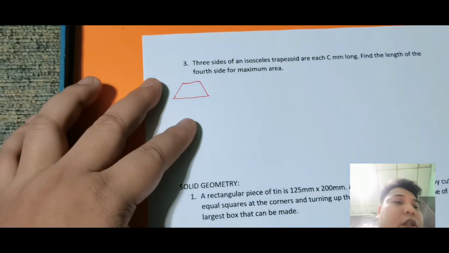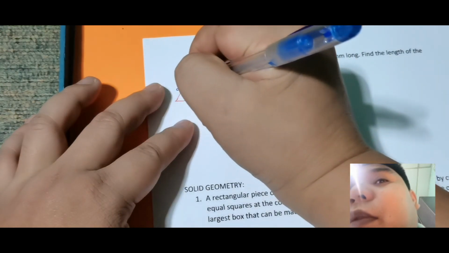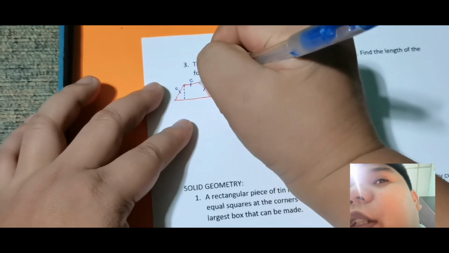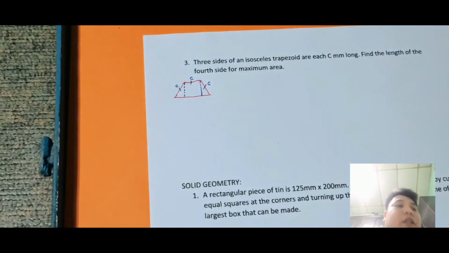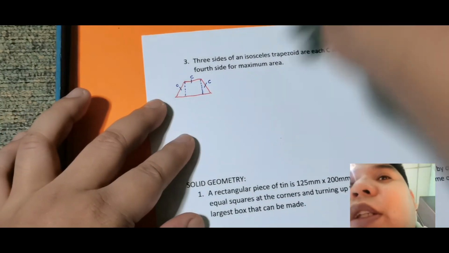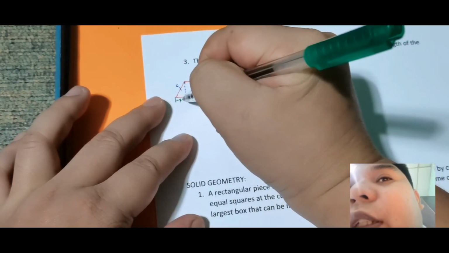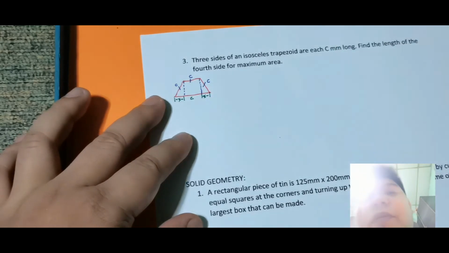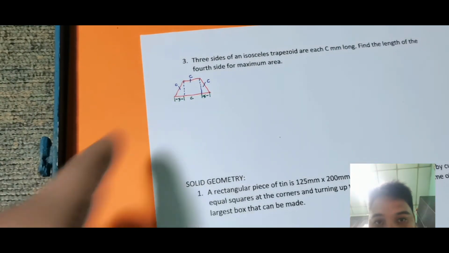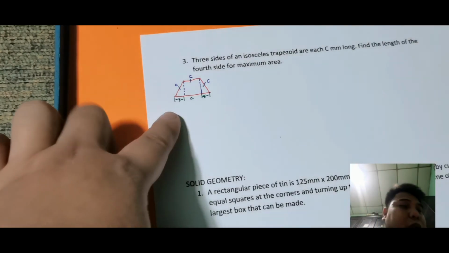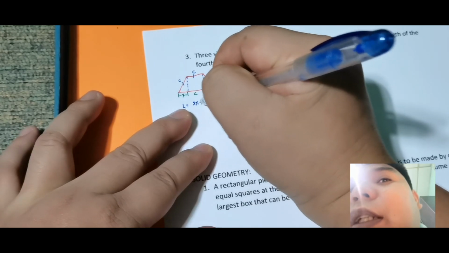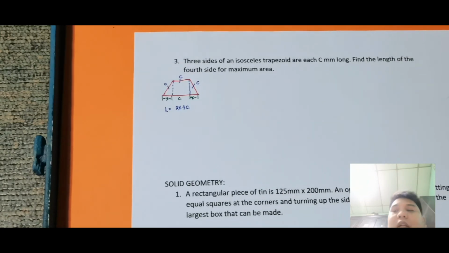Okay, so assuming yan yung ating trapezoid. So ito daw ay c. O c rin to, tapos c to. So aware kayo na makaform tayo dito ng something like a triangle. Okay, so in-name ko to as x itong part na to. Syempre itong part din na to x. Then itong part na to syempre c. So yung length ng port side natin is equal to 2x plus c. So yan yung hanapin natin, the length of the port side for the maximum area.